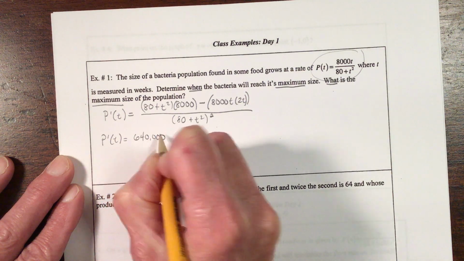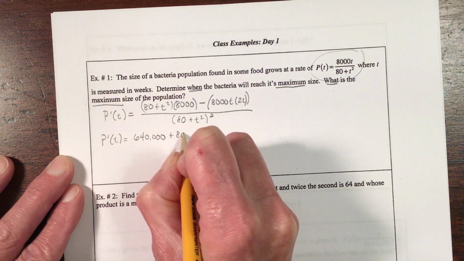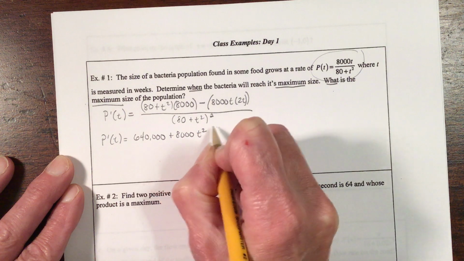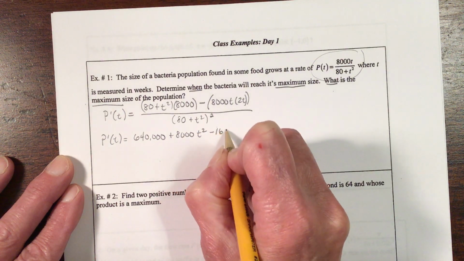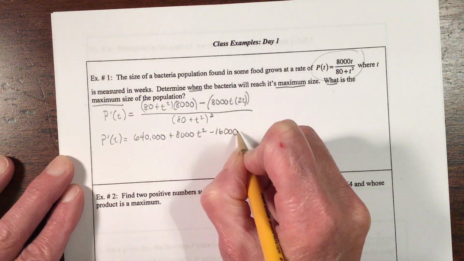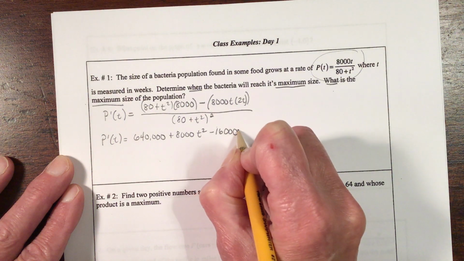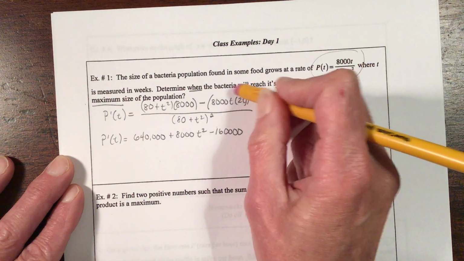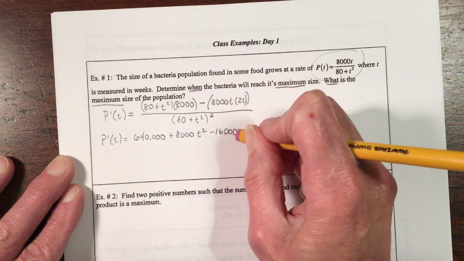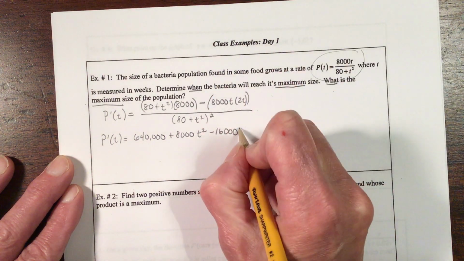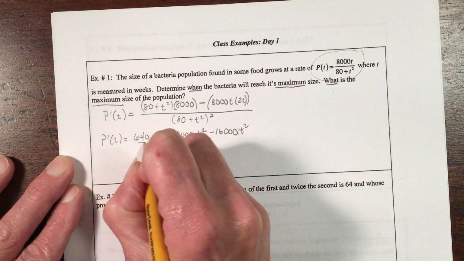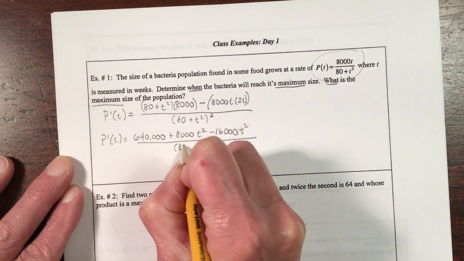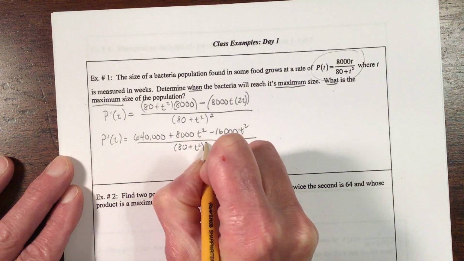I'm not going to really describe what's going on here because I expect you to know this math by now. 0, sorry. 80 plus t squared squared.